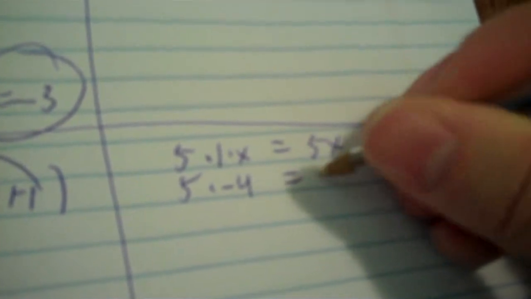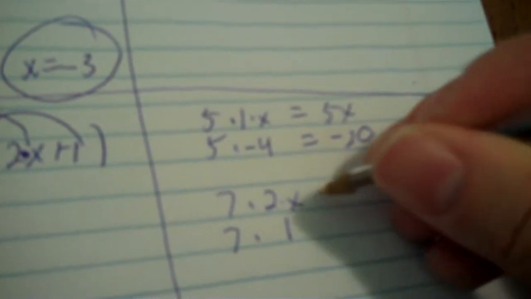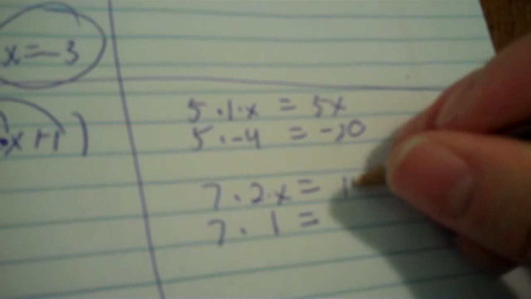So I got 5 times 1 times x times negative 4. This is going to be 5x negative 20. So I line up my equals and I've got 5x plus negative 20. So I cross out the parentheses and the 5, nothing else is over there. So now I move here. 7 is the multiplier, times the 2 times the x and times the 1. So it's going to give us 14x and 7. So 14x plus 7. See you, Mr. Parentheses, and the 7. Nice knowing you. Nothing else is on that side.